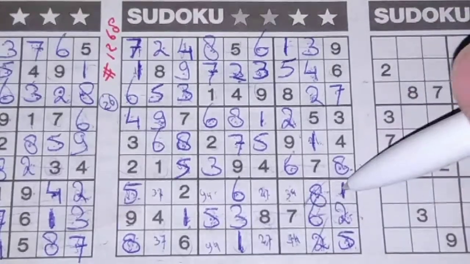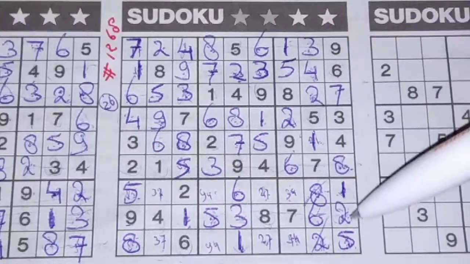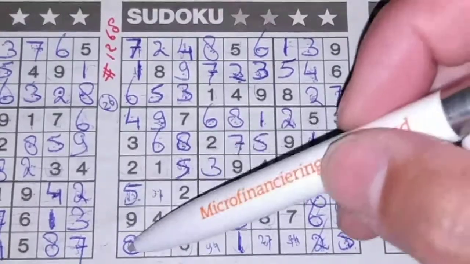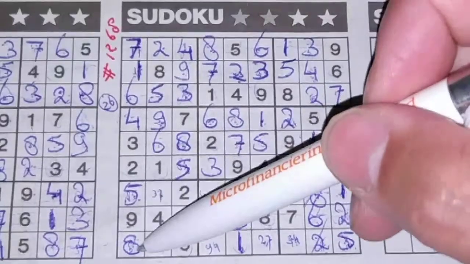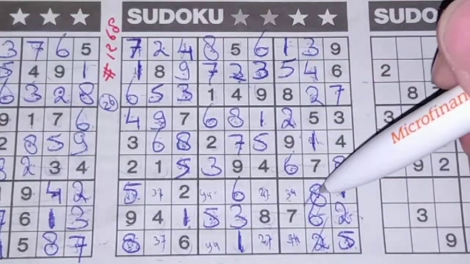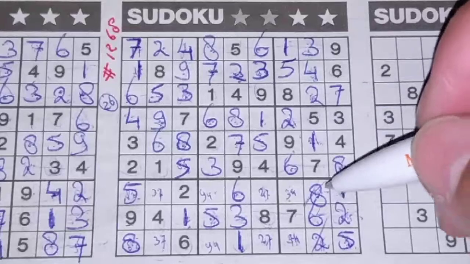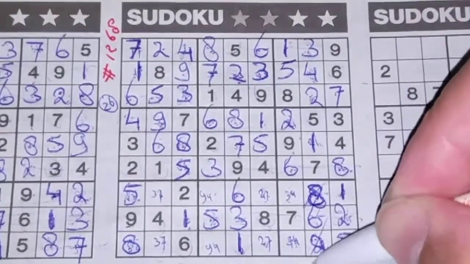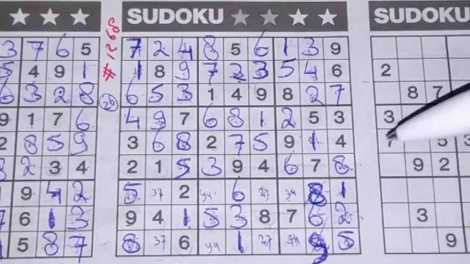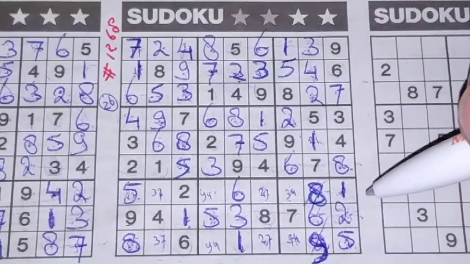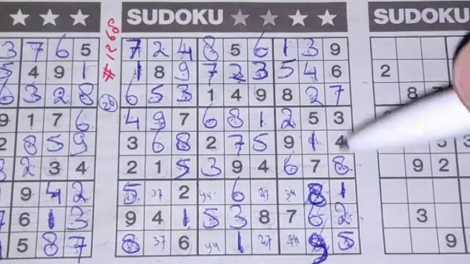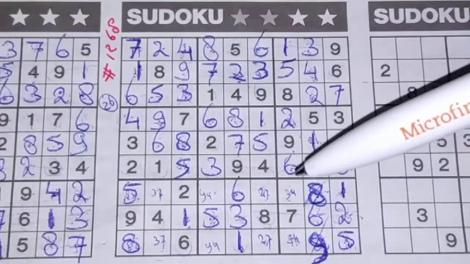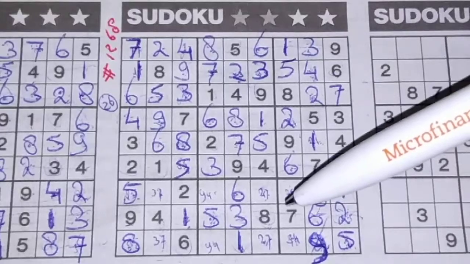Yeah, because we have 1 and a 5. So now we have a 5 here. So this is correct. This cannot be 5. 8 and a 5. We have 8 here. So this should be the 8. Yes, and this should be the 9. Wow. A mistake, it's easier to make a mistake, yes.